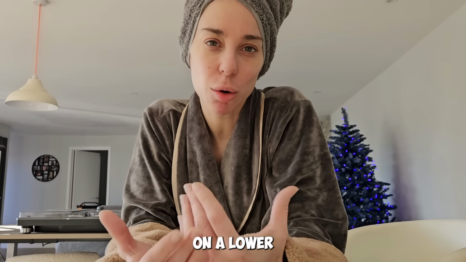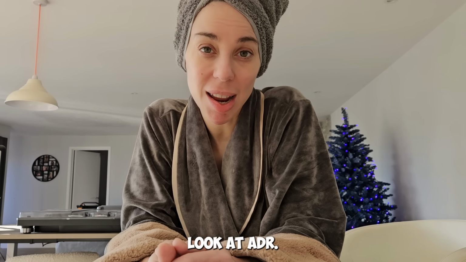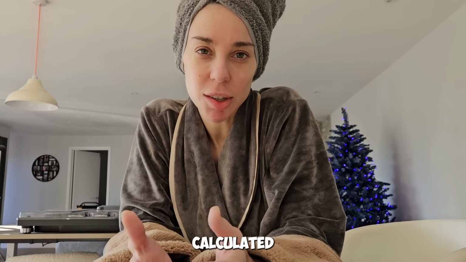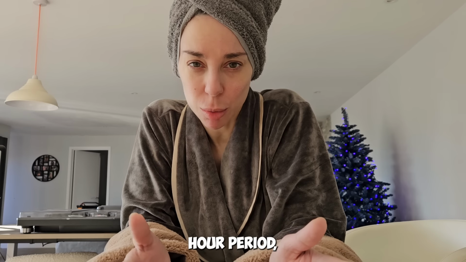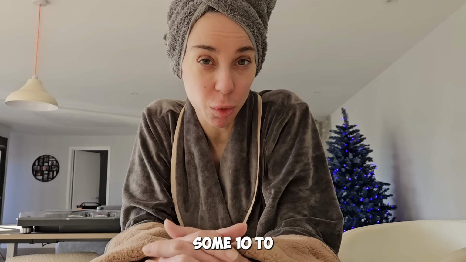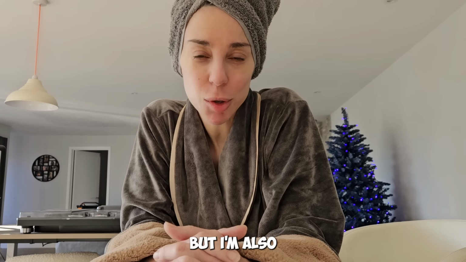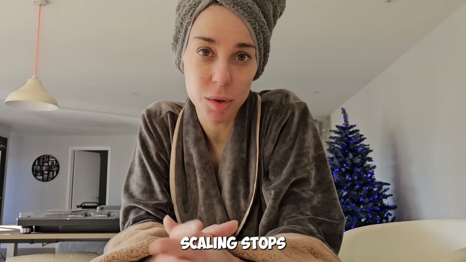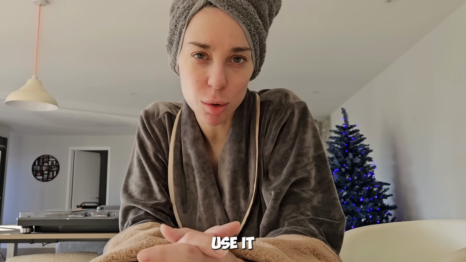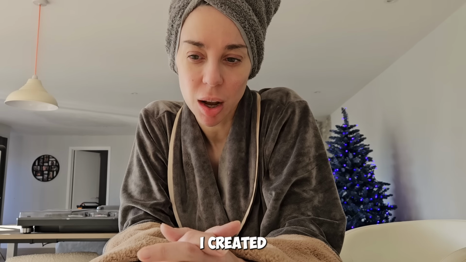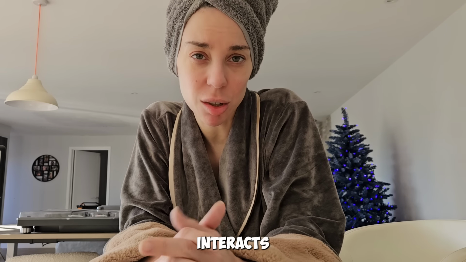Instead of ATR on a lower time frame, I will look at ADR, which is calculated over the entire 24-hour period going back some 10 to 14 days. But I'm also an intraday trader, so I took that old school concept of scaling stops and actually used it for something else. I created actual dynamic intraday levels that the price interacts with.